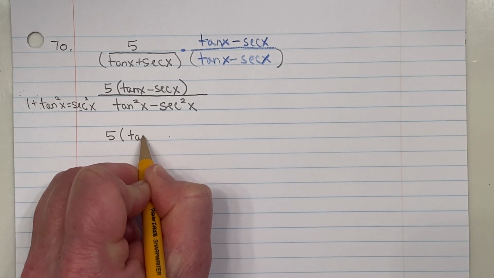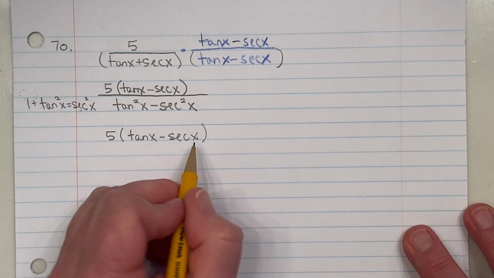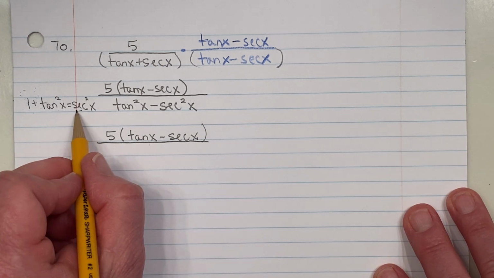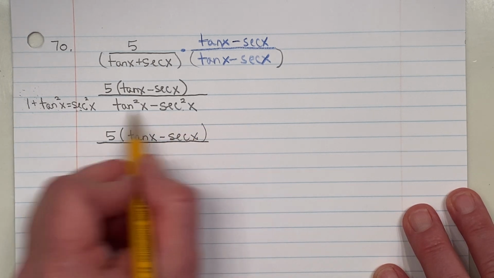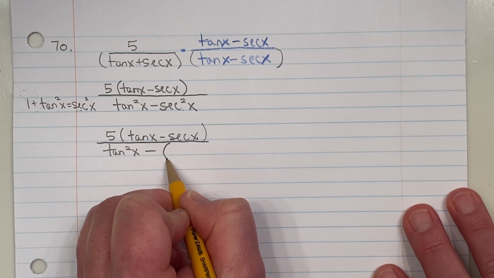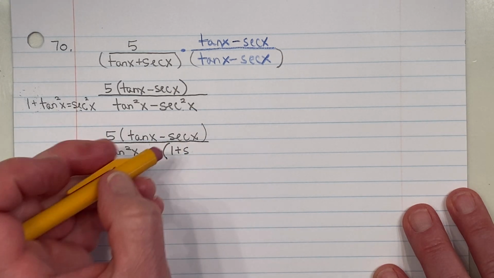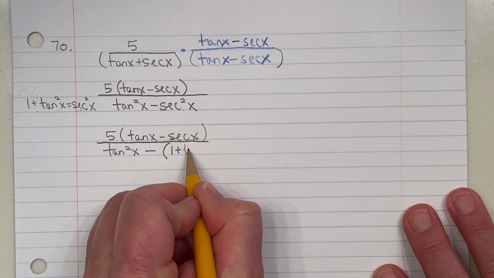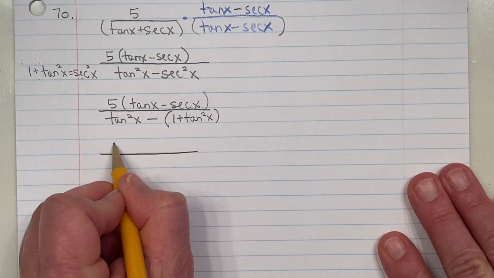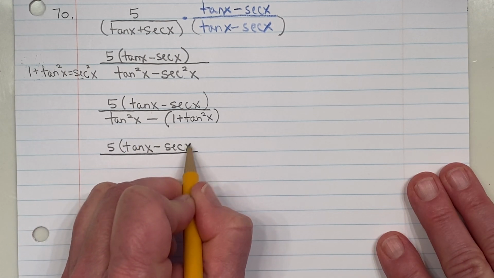Keep the numerator. Where secant squared x is, I'm going to replace it with 1 plus tangent squared x. So I have tangent squared x up front minus, don't forget to use parentheses. Remember our goal, we don't want a fractional answer.